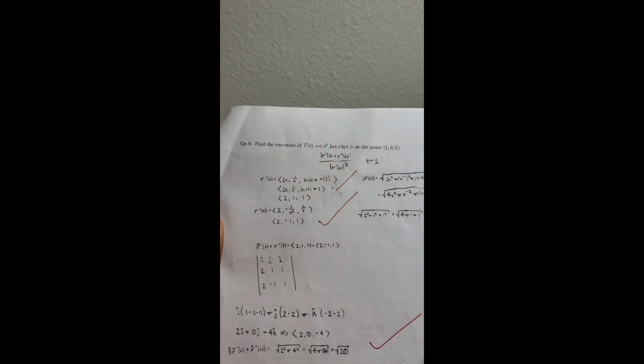Then we simplify by pulling out factors, because we know that 20 is 4 times 5, and the square root of 4 is 2. So we simplify that, pull that out, and we have the square root of 5 divided by 3 times the square root of 6 as our curvature for r(t), which is equal to (t squared, ln t, t ln t).